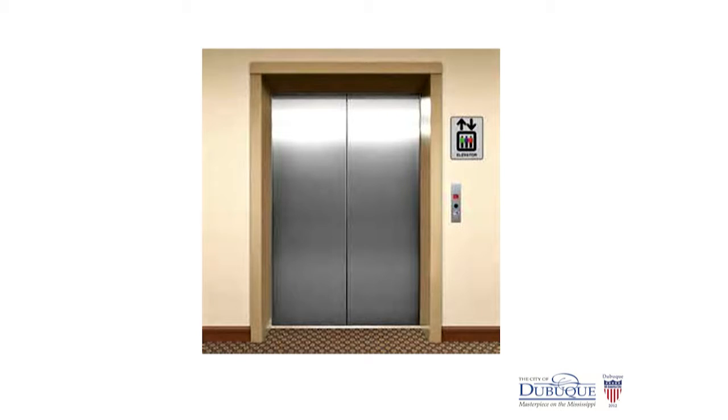Other norms are taught implicitly. For example, how do you learn to ride an elevator? It is unlikely that anyone took you aside and explained how to ride an elevator, yet most of us did it in a very similar way. We walked in, pushed the button, and stared at the numbers. We learned this because we watched others do it this way. It was implicitly taught to us.